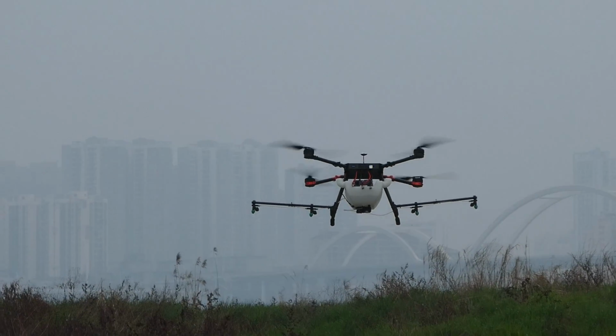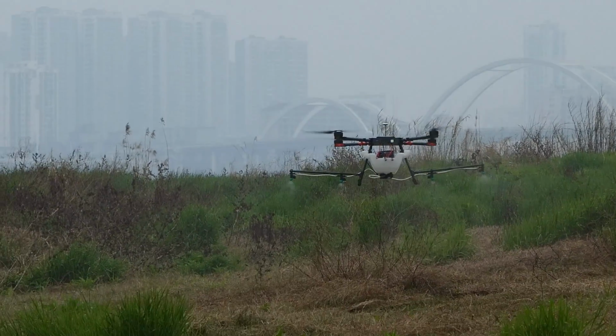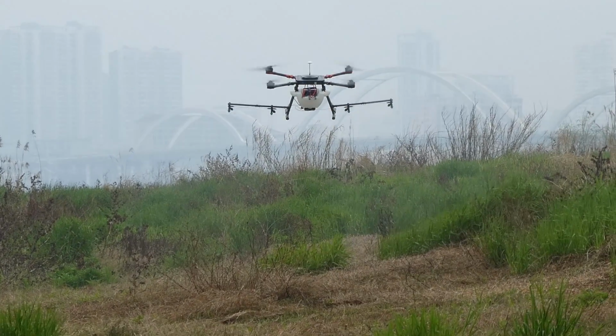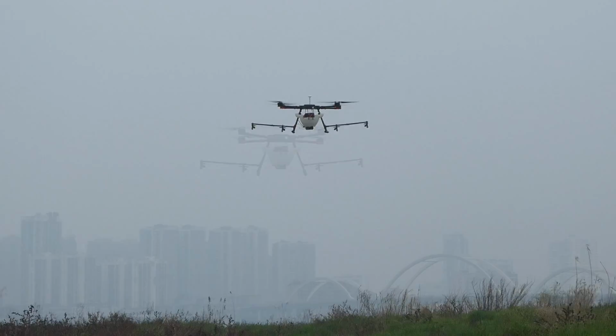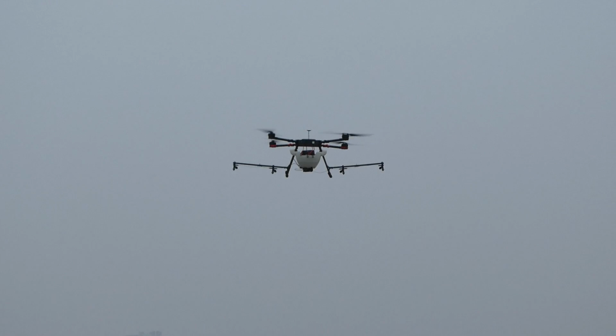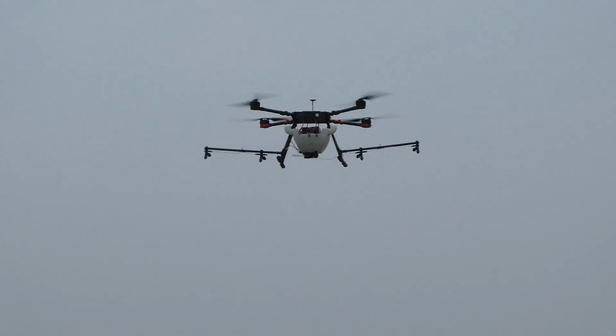Okay, this is our break point right here. I'm going to activate auto return to home at 10 meters altitude that we have set.